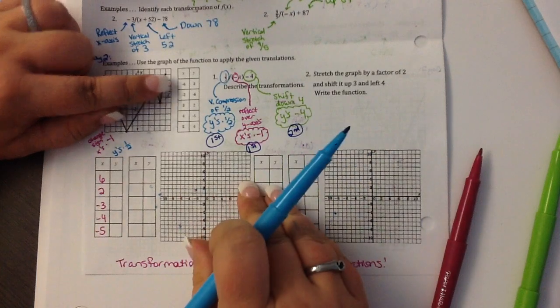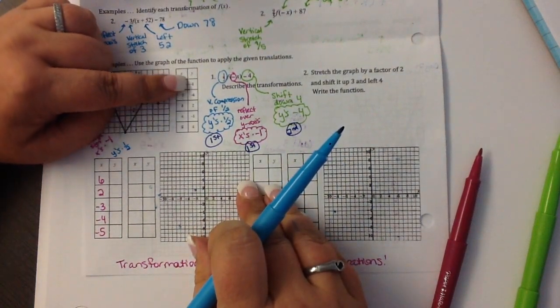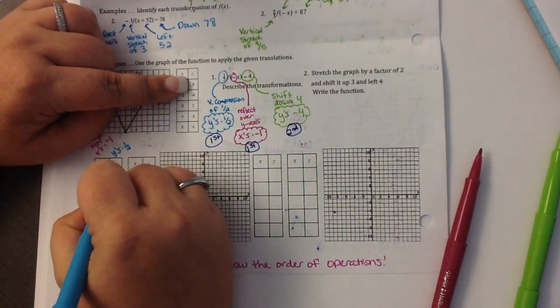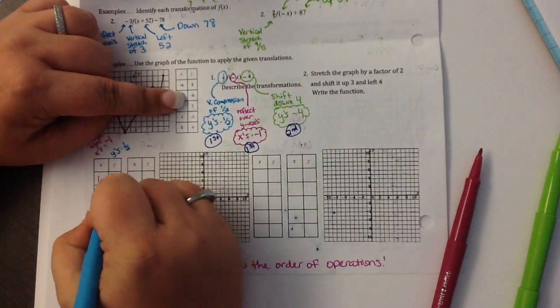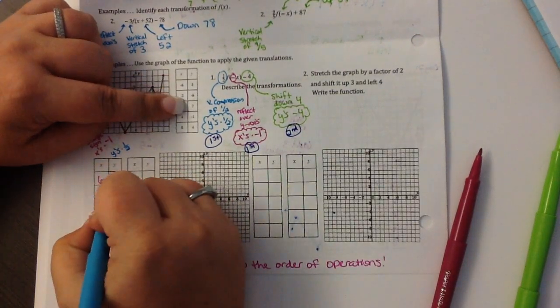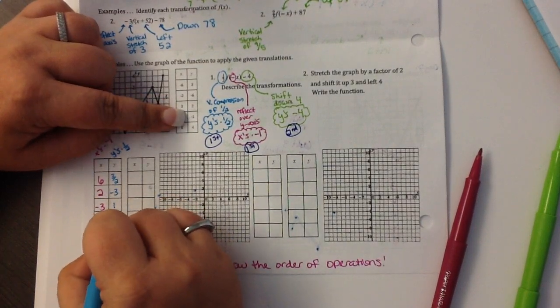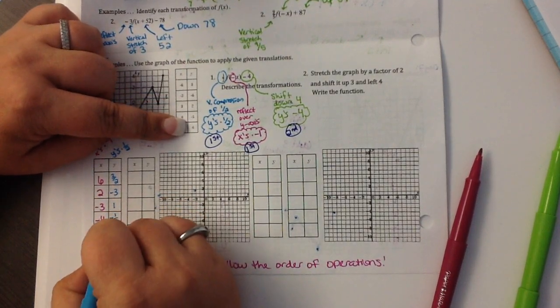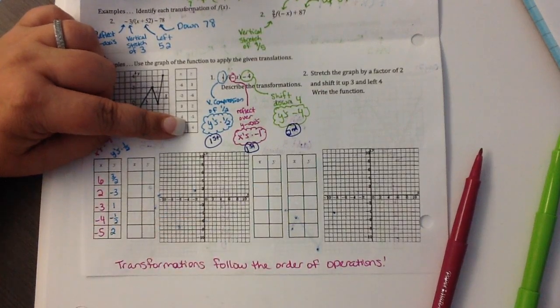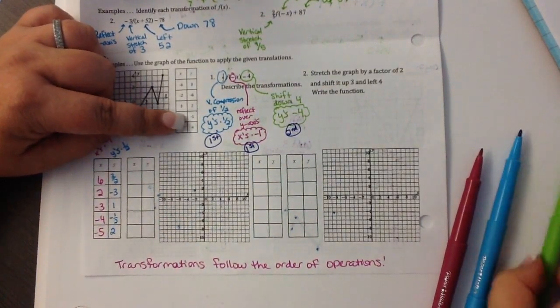This one will be a little bit more challenging. I'm going to multiply these by 1/2. So 3 times 1/2 is 3/2. Negative 6 times 1/2 is negative 3. 2 times 1/2 is 1. Negative 1 times 1/2 is negative 1/2. And 4 times 1/2 is 2. So we've got some fractions on the board we got to deal with, and that is fine.